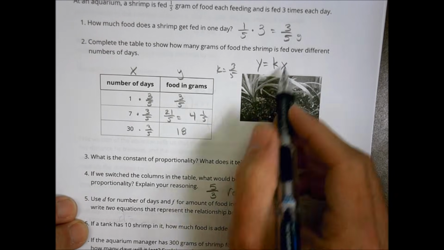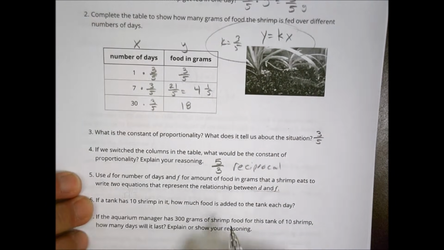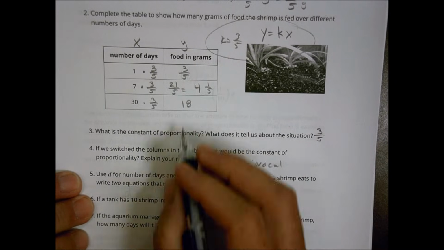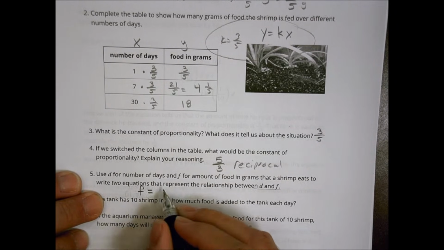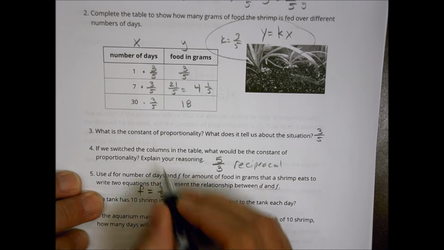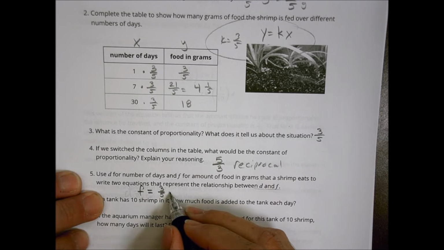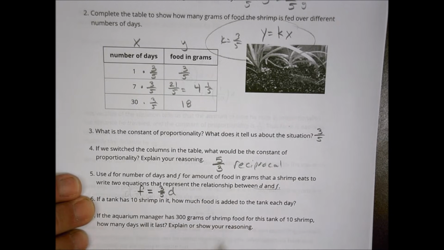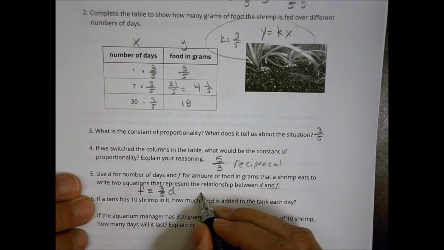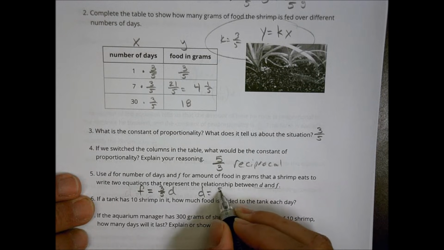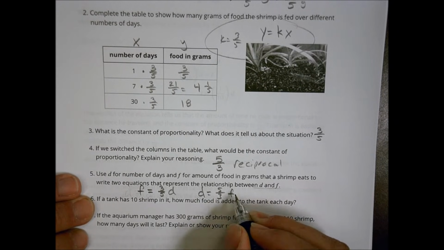So if that's all true, then when we use that down here, we would say that Y, which is our food, equals our constant of proportionality, 3/5, times our X value, which they're calling D for days. So one equation could be F equals 3/5 D. The other one then would be the reciprocal of that, D equals 5/3 times F.